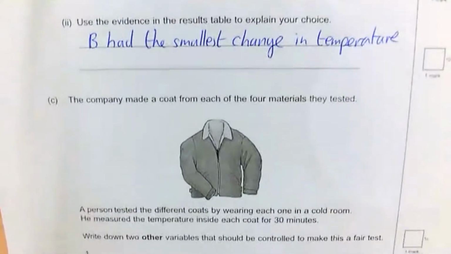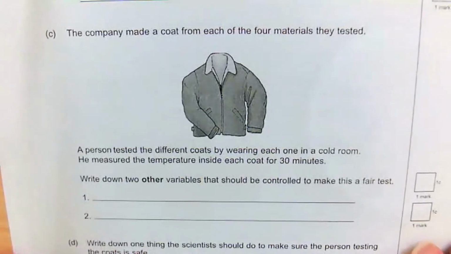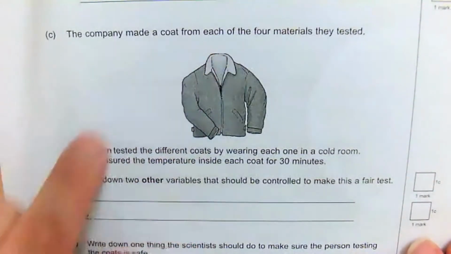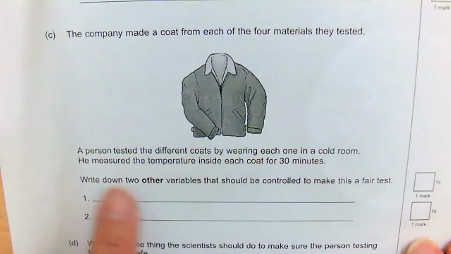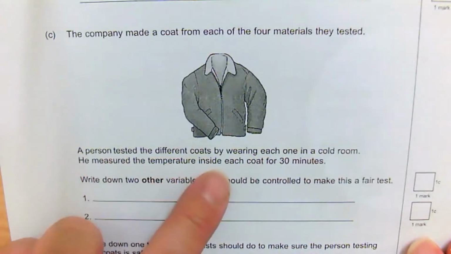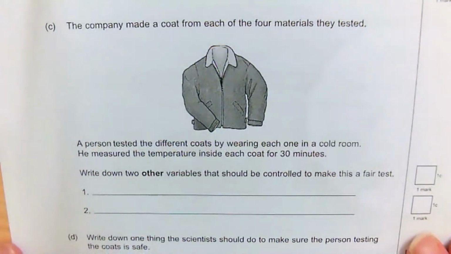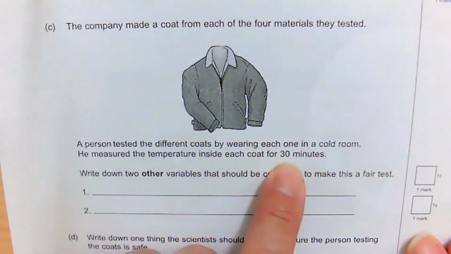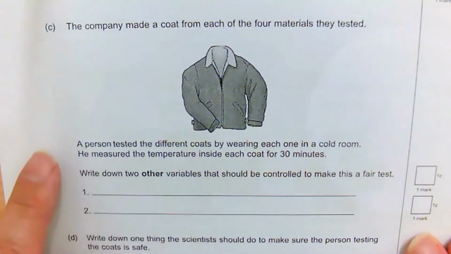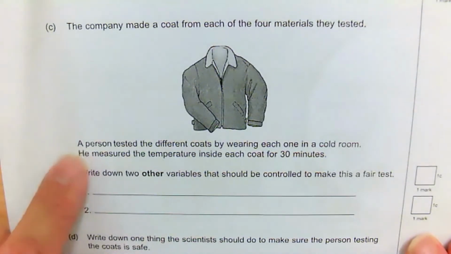Right, now this particular question, I think, gave a lot of people some headaches. It said the company made a coat from each of the 4 materials they tested, and a person tested the different coats by wearing each one in a cold room. He measured the temperature inside each coat for 30 minutes. So write down 2 other variables which should be controlled to make this a fair test. So the time spent in the cold room is already controlled. And it's a person, so they use the same person every time.